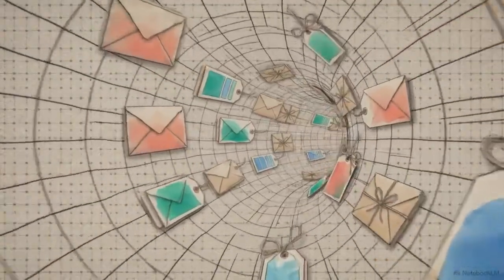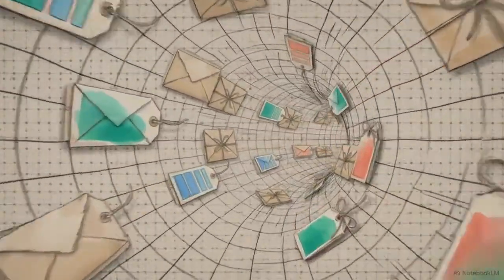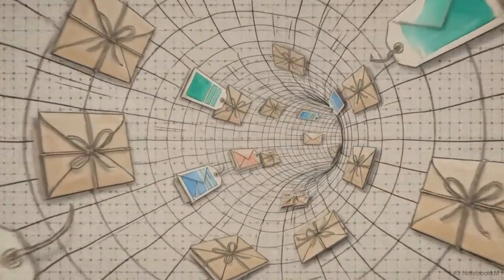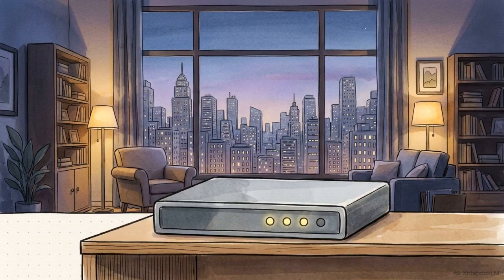Behind the seamless, instantaneous feeling of browsing the web lies an invisible, high-speed game of identity swapping. It happens thousands of times a second, right at the edge of your living room, keeping the global internet functioning every single day.